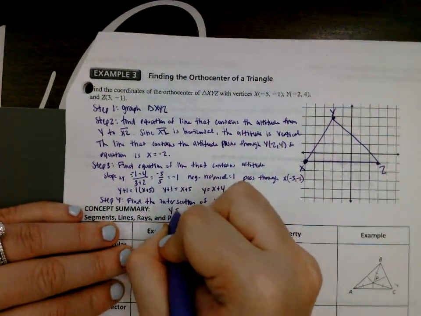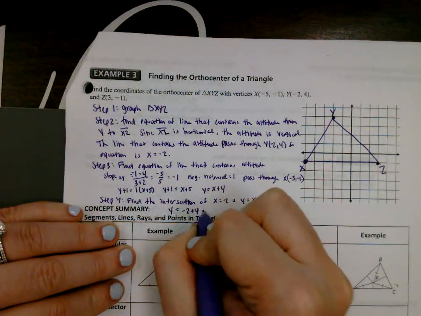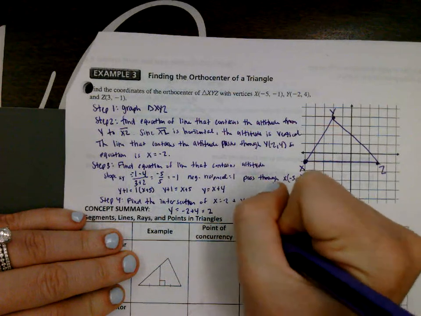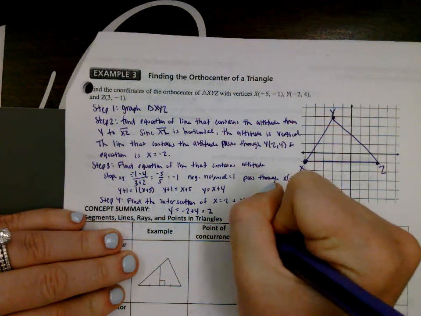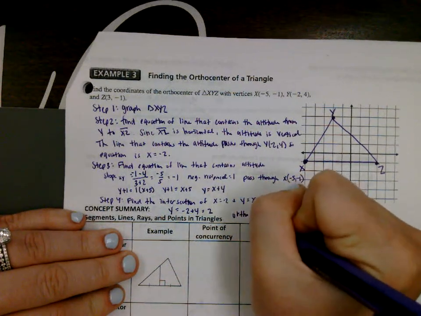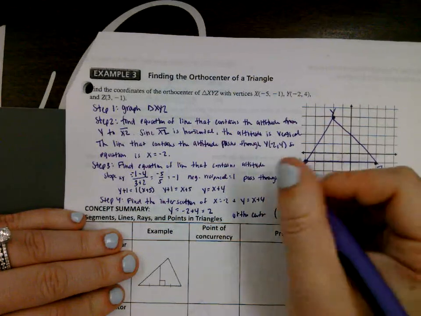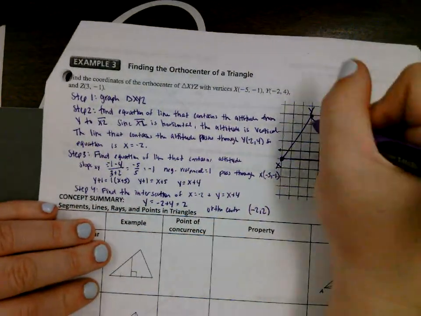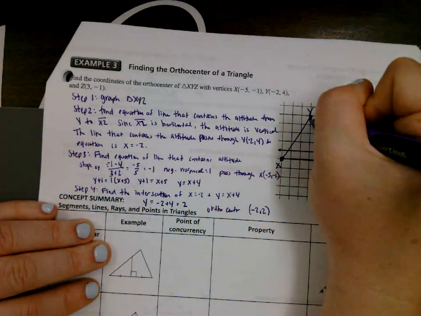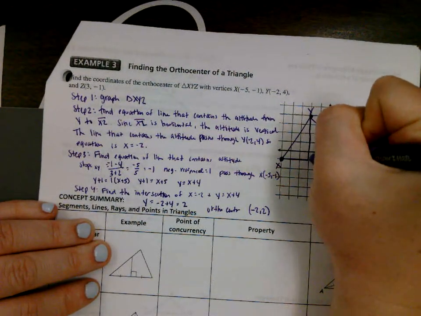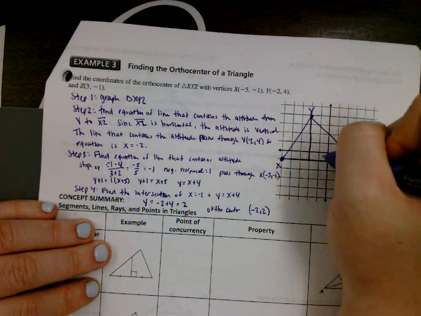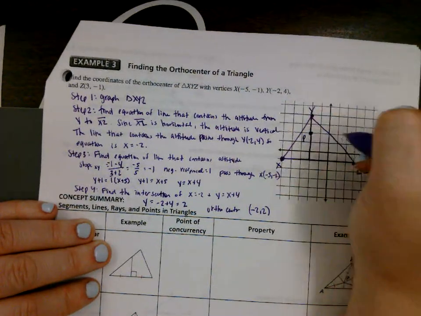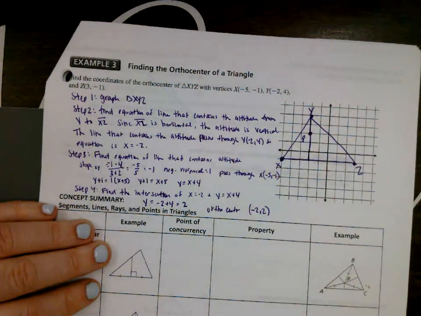So y equals negative 2 plus 4, which is equal to positive 2. So then the orthocenter is at (-2, 2). Okay, so this was the line that we found earlier, and it's going to be at (-2, 2). So this is P, my orthocenter.